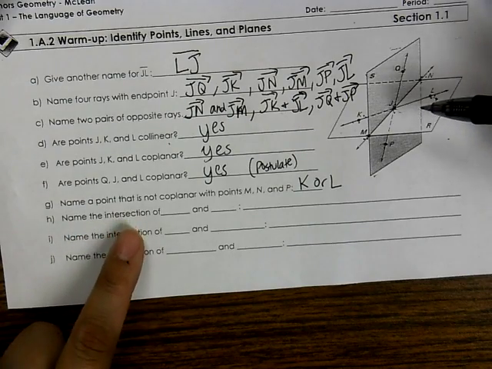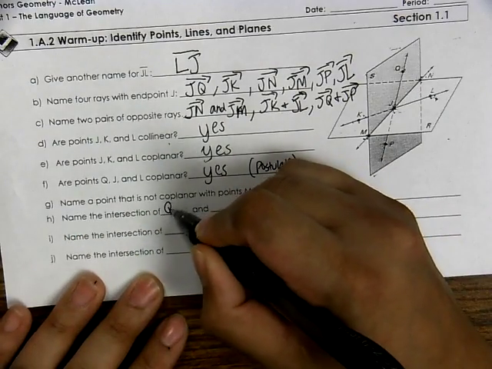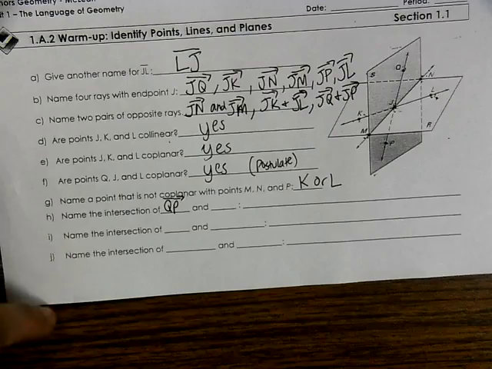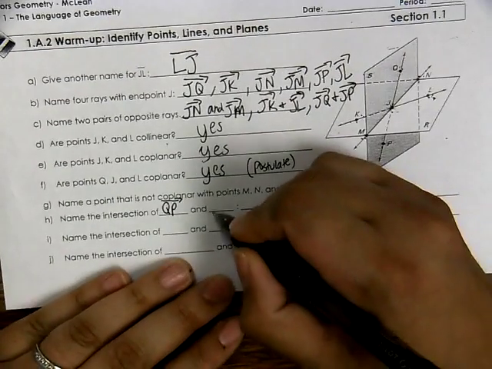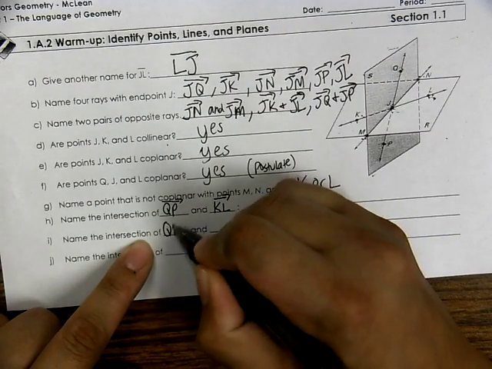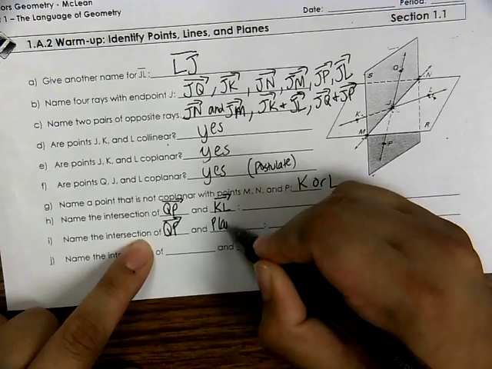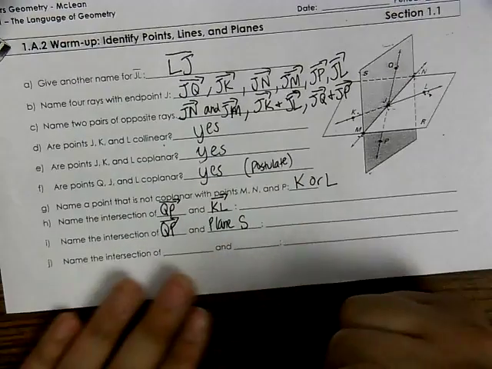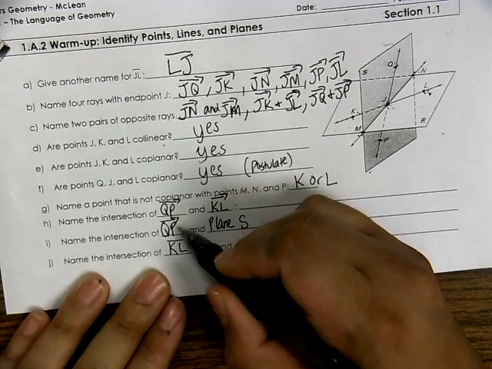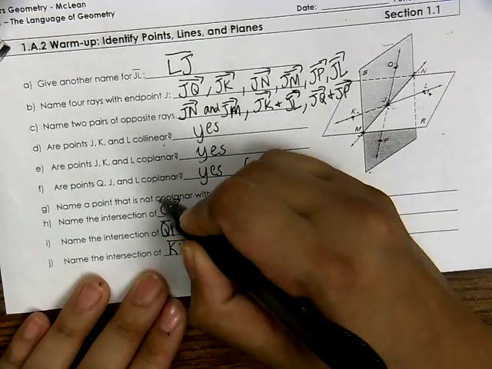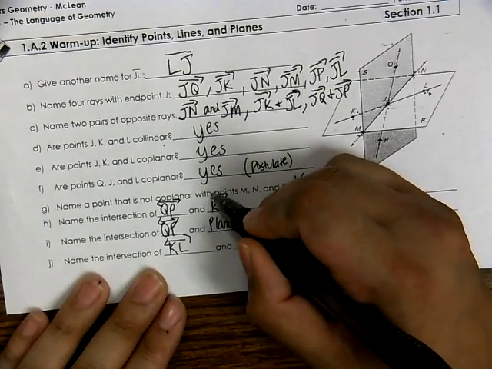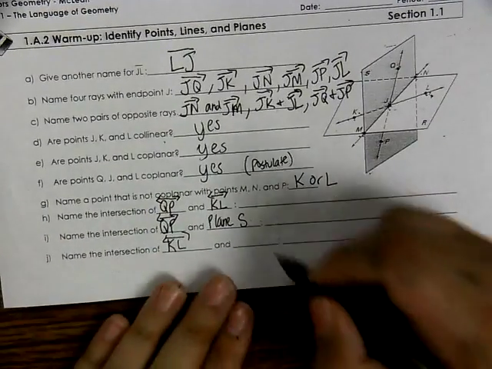All right, name the intersection of, actually I was supposed to fill these in for you first, and I forgot to do that. So you weren't able to do questions H, I, and J until those are filled in. So QP and KL is what we're looking for the intersection for. That was the first one, and then you want to do QP and plane S, and then KL and plane S. I'm sorry, QP is a line, and KL here is also a line. So these are all lines, and then this one was plane S.